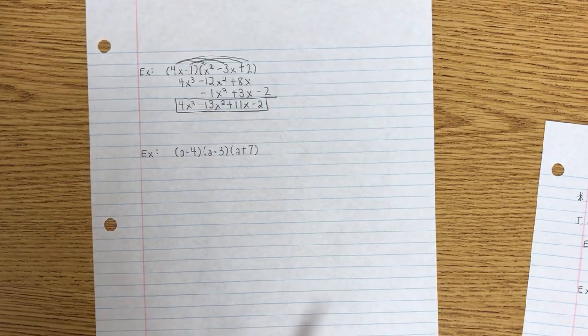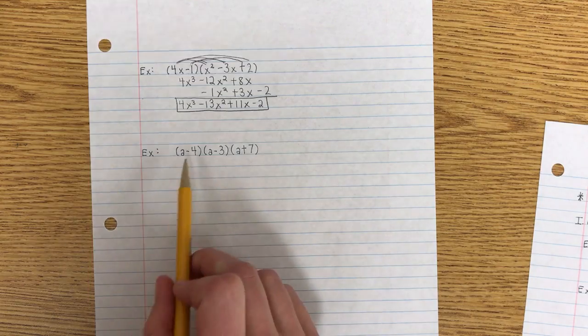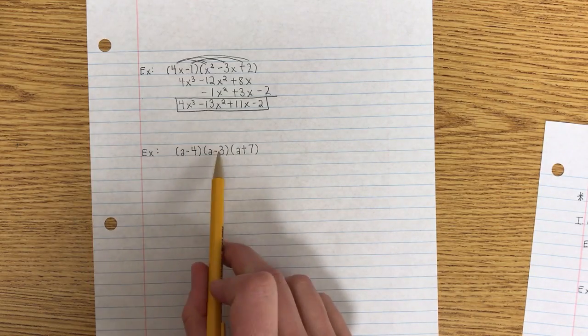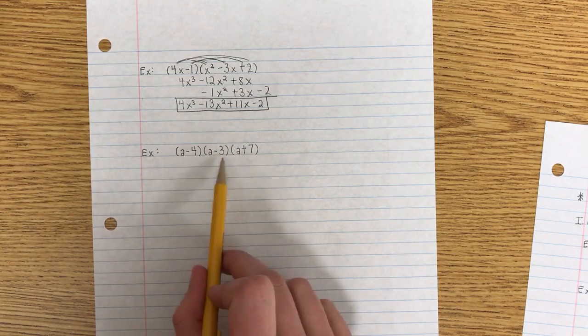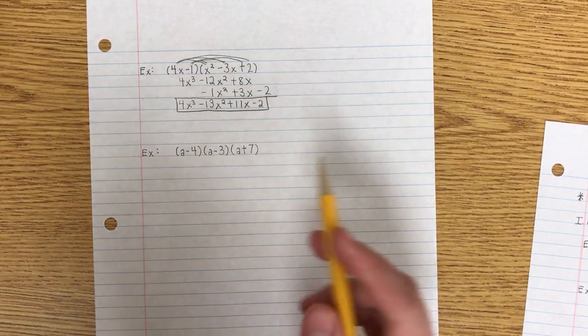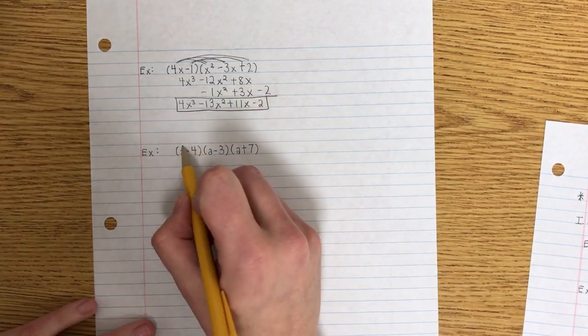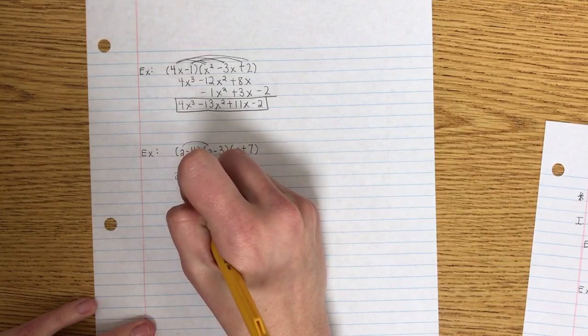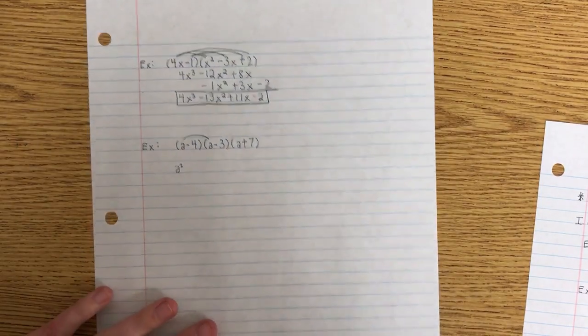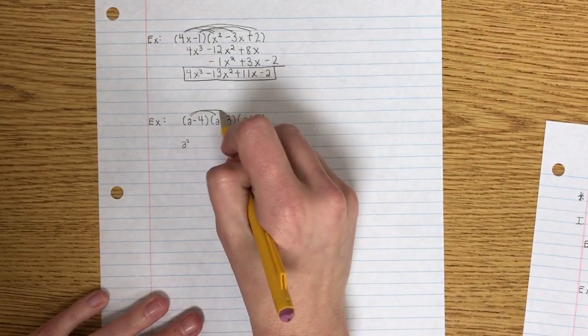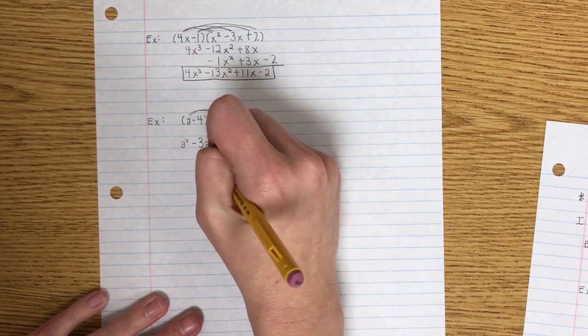Okay, so last example, if you're given anything like this where you have three polynomials that you need to multiply by each other, you can only take 2 at a time. So just take 2 at a time and go from there. So I'm going to FOIL the first 2. A times A is A squared. Sorry, I know my A's look like 2's kind of. And then A times negative 3 is negative 3A.